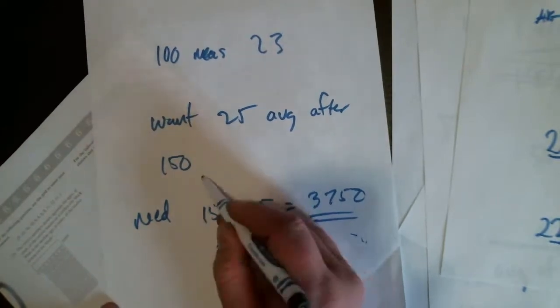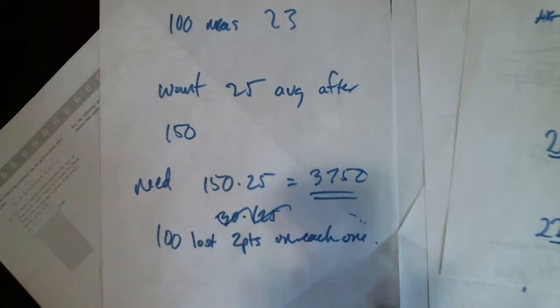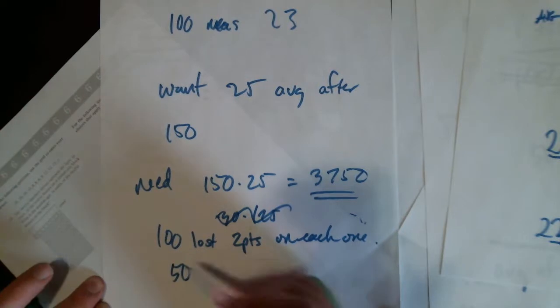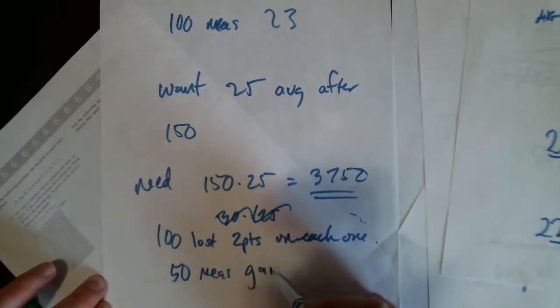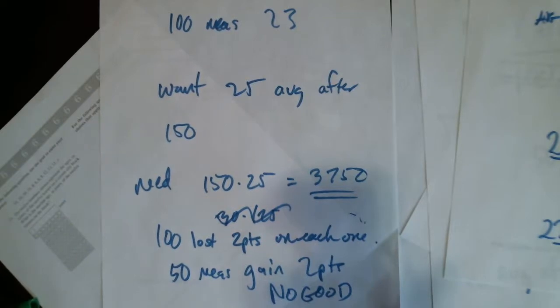But really, what I want to think about is you've had 100 measurements, and you've lost 2 points each. You've got to gain all those points back, and you've only got 50 more measurements to do. You're not going to get there by only gaining 2 points each. So 50 measurements where you're gaining 2 points, no good. It wouldn't work. And I'm not saying that now you know how to do this problem. In data tests, whenever you have an averages problem, you have to think about it in a different way.